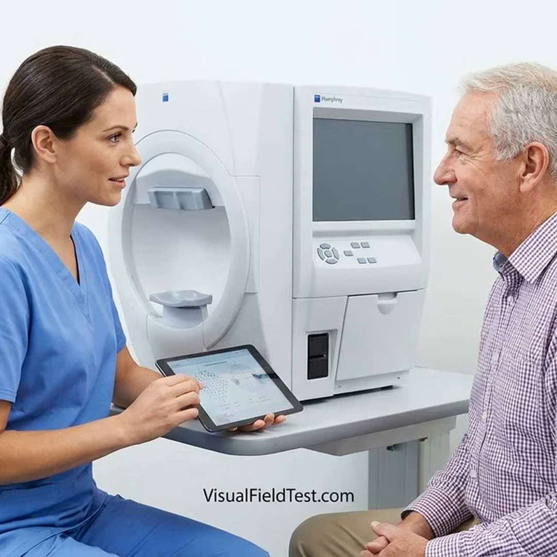After the test, ask whether the technician reviewed the reliability indicators. Ask whether the result is adequate for clinical interpretation. If the test is unreliable, ask whether a repeat test is needed and what could be changed next time. Do not assume that a darker grayscale area automatically means permanent worsening. The clinician must interpret the entire result and compare it with previous tests.